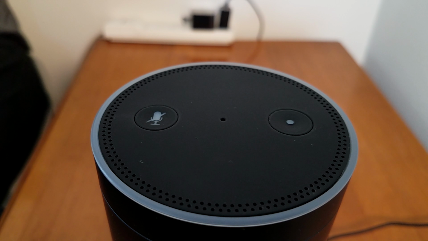Echo. Turn off lights. Okay. Echo. Turn on lights. Okay. I can have it change the color of the lights as these are RGB lights. Echo. Change lights to red. Okay. Echo. Change lights to blue. Okay. Echo. Change lights to white. Okay. Echo. Turn off lights. Okay. Echo. Stop playing music. I forgot it was playing music. But that's more or less Echo in a nutshell.